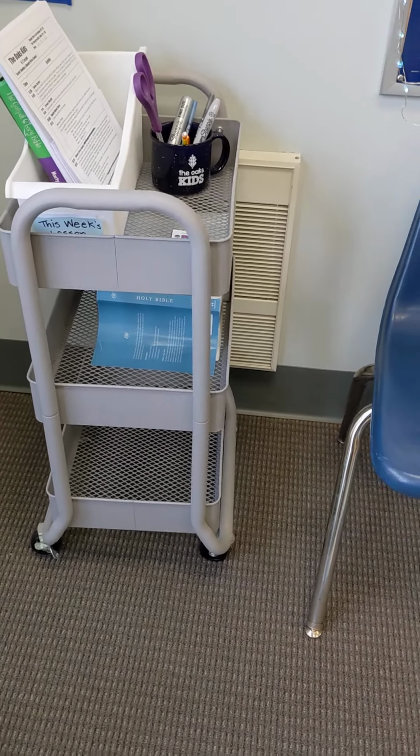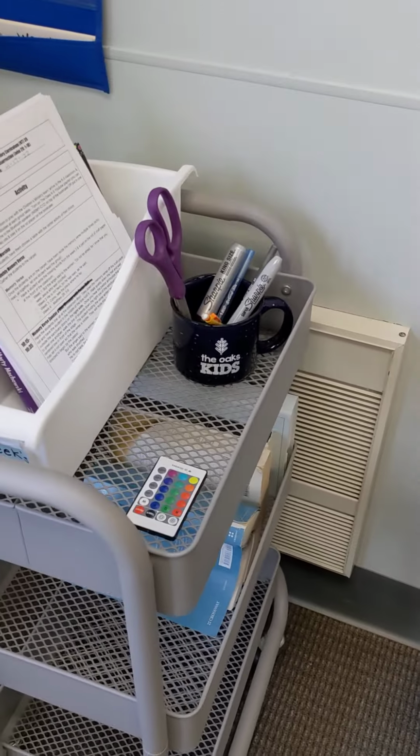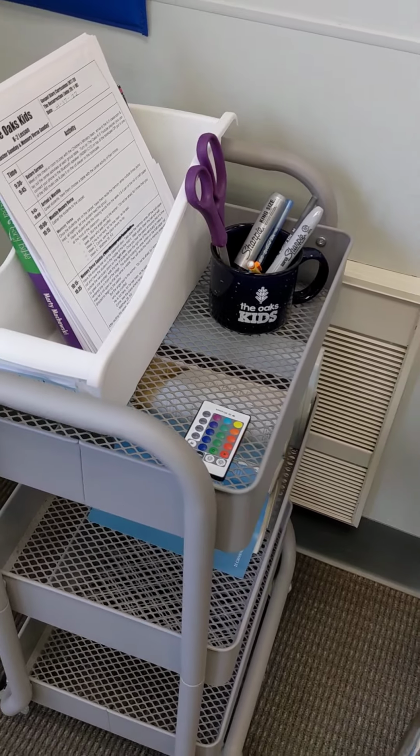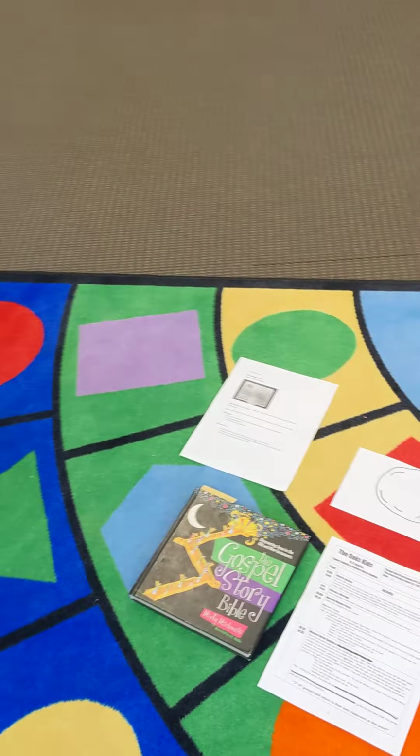This cart is for teachers only. You also have a few copies of your ESV Bible and just some general supplies that you might need as a teacher during your lesson. I pulled a few of the things so that we could take a closer look.